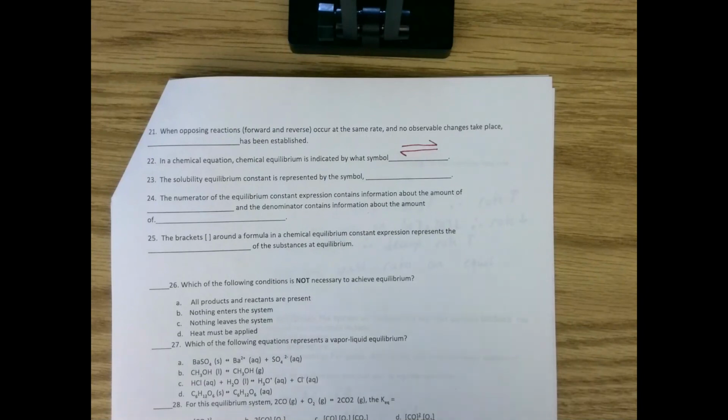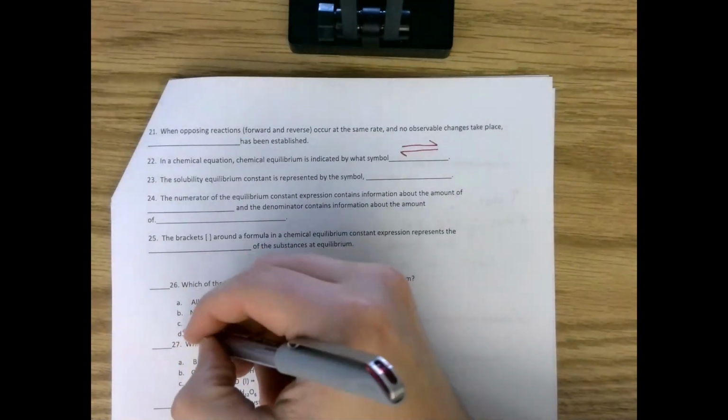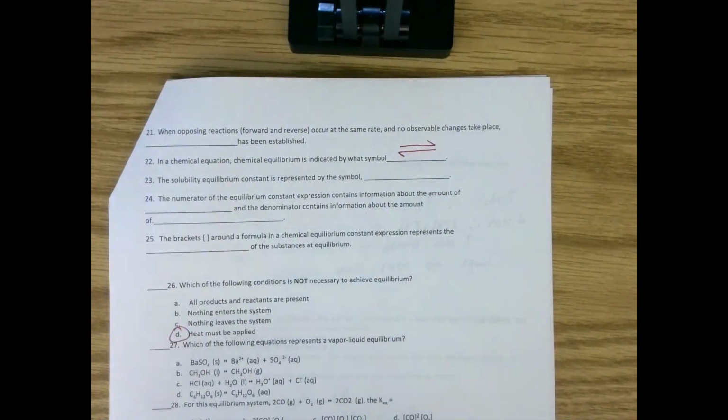So products in numerator, reactants in denominator, and the brackets refer to a concentration. Okay. 26. Which of the following is not necessary for equilibrium? A, B, C, or D? D. We never mention heat having to be applied. You got to be closed, and you got to have both products and reactants.